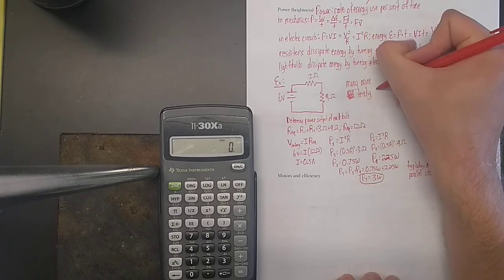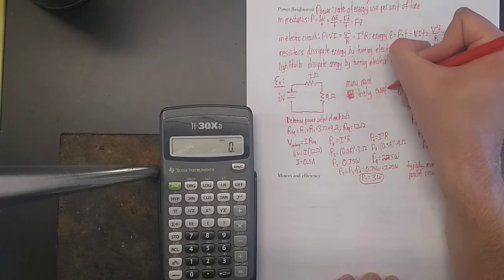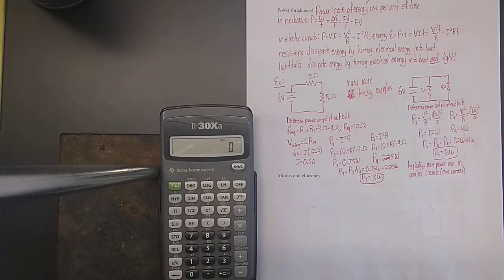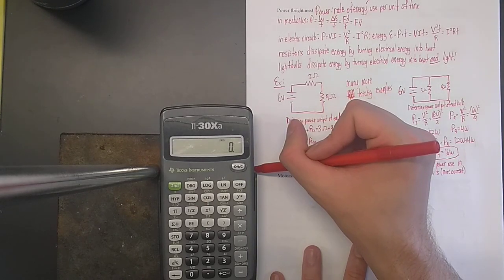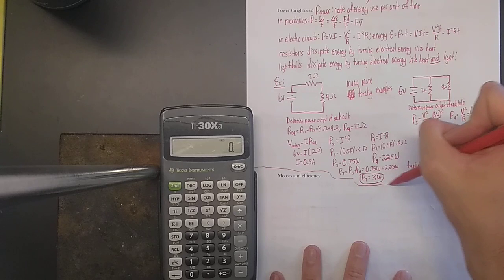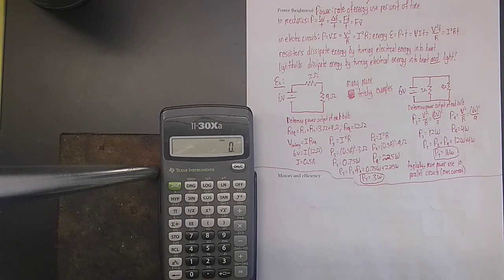So get used to figuring out the power for certain things. I know we didn't do it a ton last year. I have one more example that I want to show you, and it has to do with motors and efficiency. And it comes up every once in a while. I think it's just a good thing to know. Even if it doesn't come up on the AP test, it's a good thing to know just for your kind of general use.